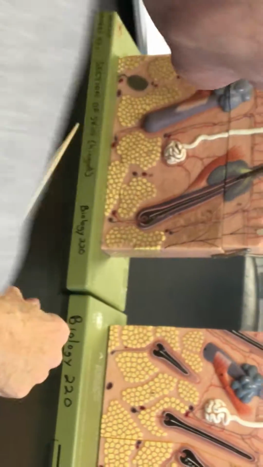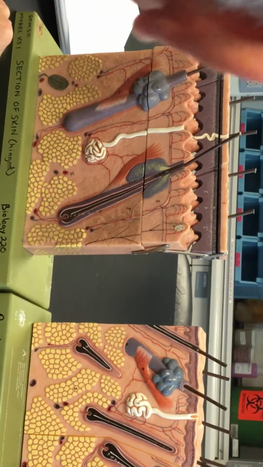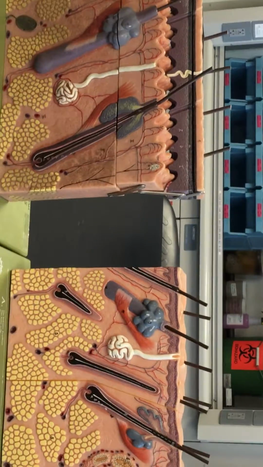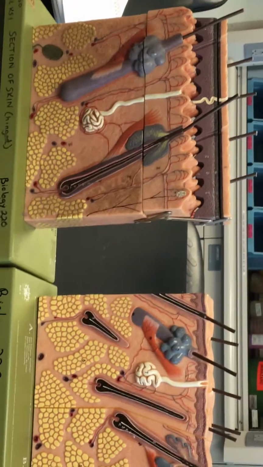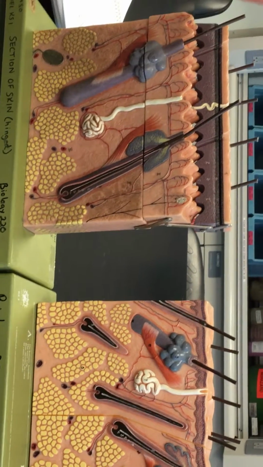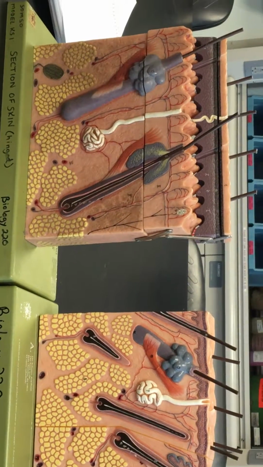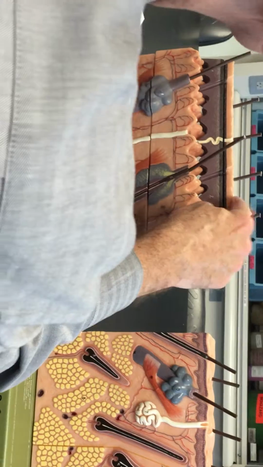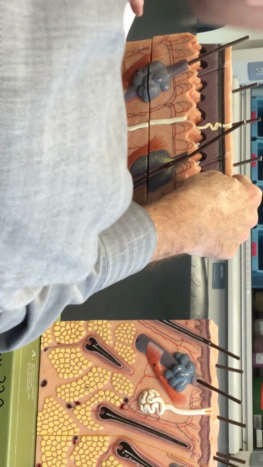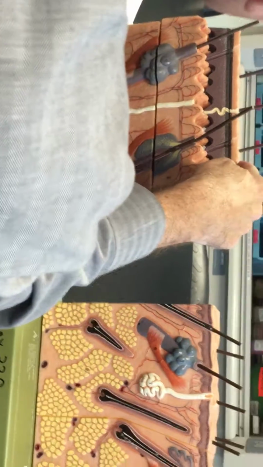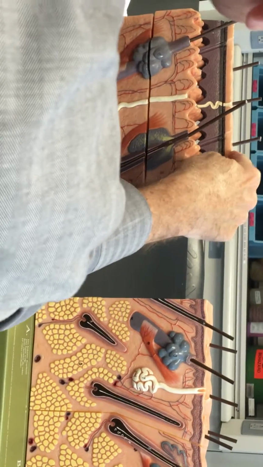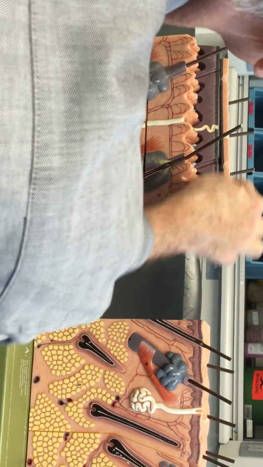That's the epidermis of thin, hairy skin. How many layers? Five. Of thin, hairy skin. Four. All right, here they are. This is the stratum corneum. That's the apical portion of the epidermis. Stratum corneum. This is the stratum granulosum up here.